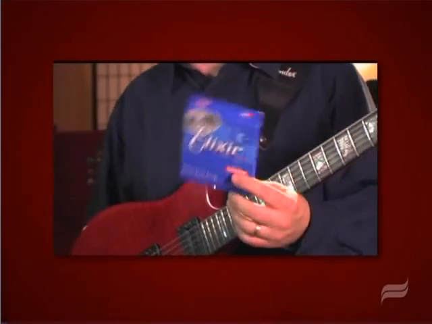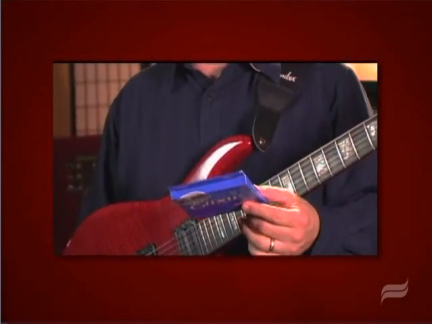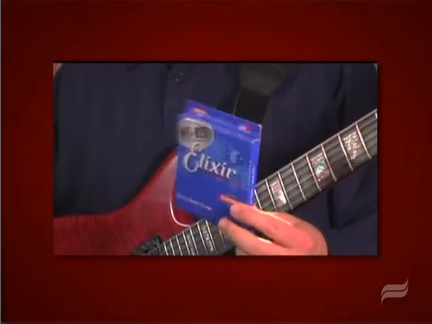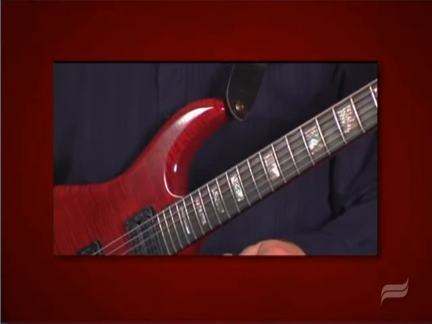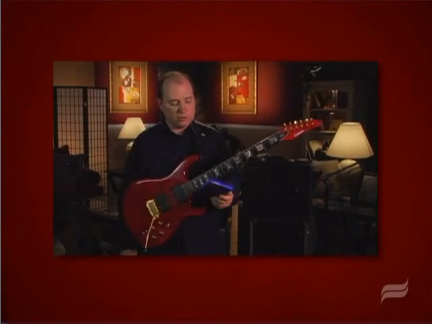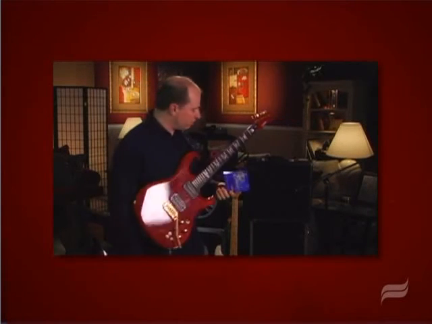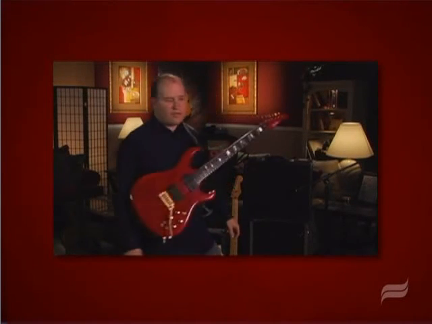What kind of strings do you use? Lately, I've been using these Elixirs, and they're not the only ones that make them. I've used D'Addarios before. I just happen to like the slickness of the Elixirs. I've been enjoying that lately. There's some clear tones that I've been using on my acoustic, and I'm kind of liking those. That's new. Anyway, so these are some things that I use, of gear that I use.